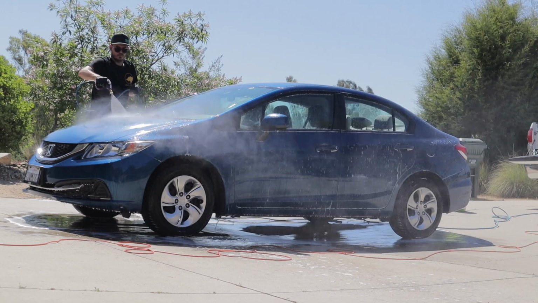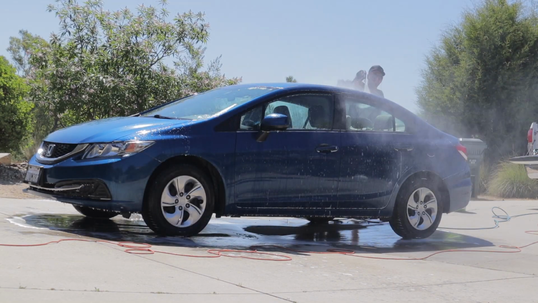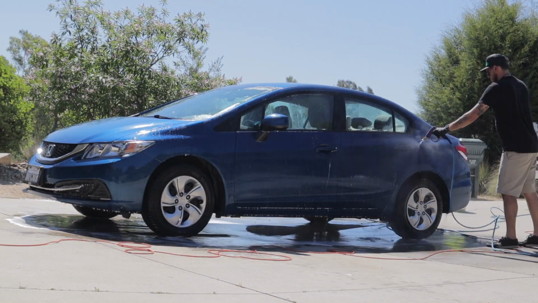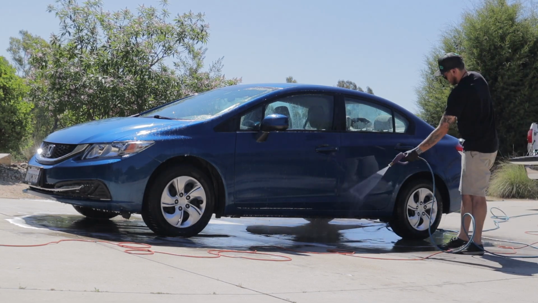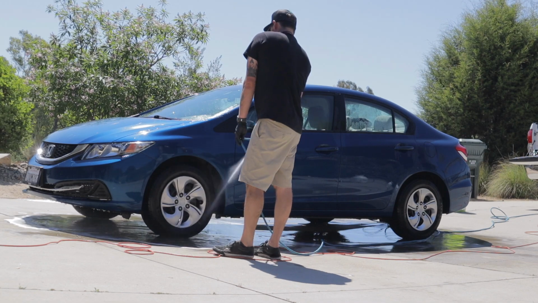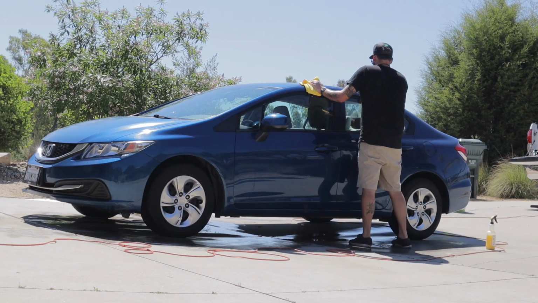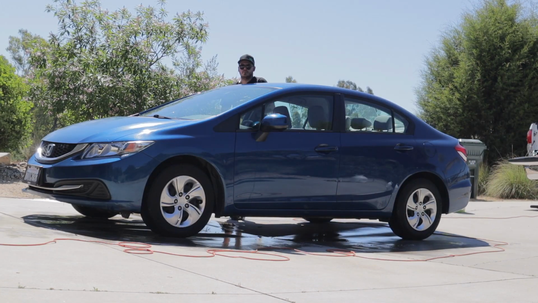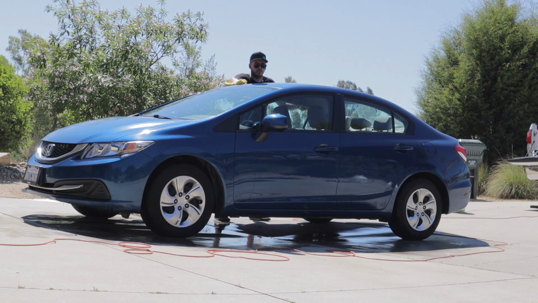And then we rinse it down, dry it off. We'll do the windows, and then I didn't show it, but we do apply a UV protectant on all the plastics and on the interior. We actually use Aerospace 303's UV protectant. Really great product. Again, that is linked down below if you're interested in it.